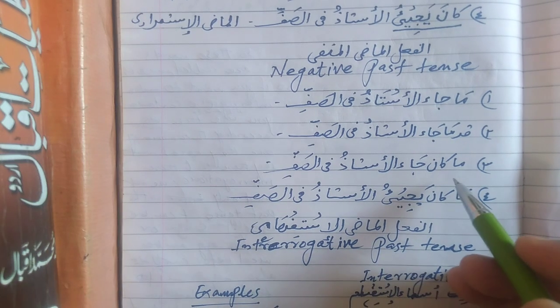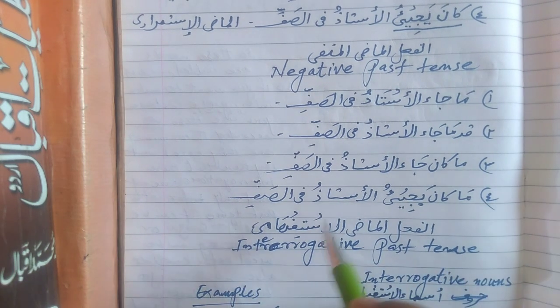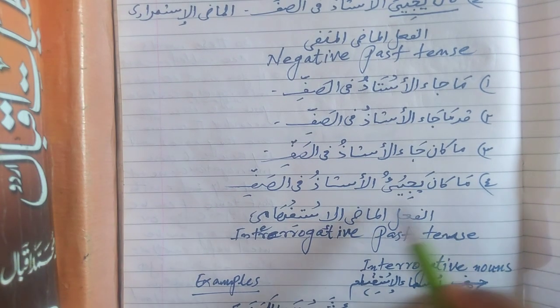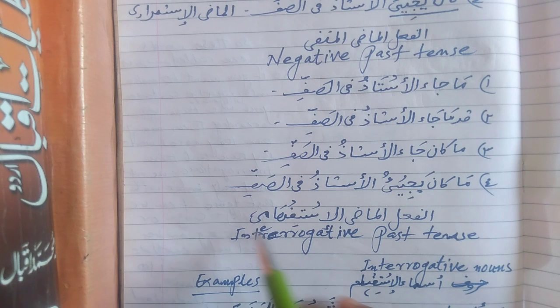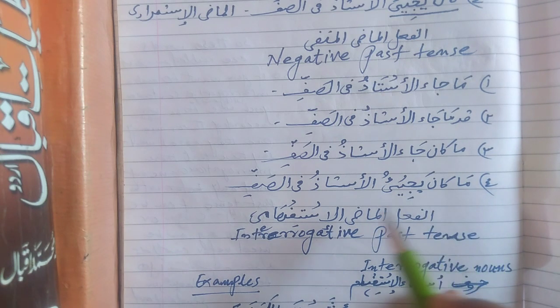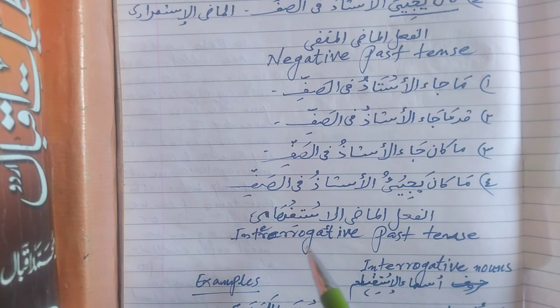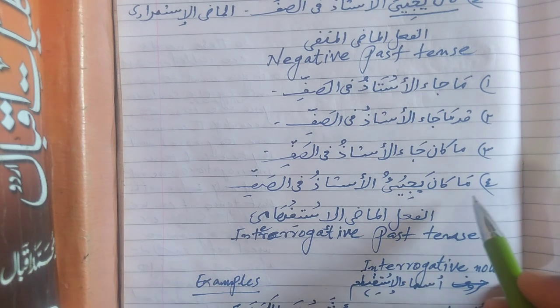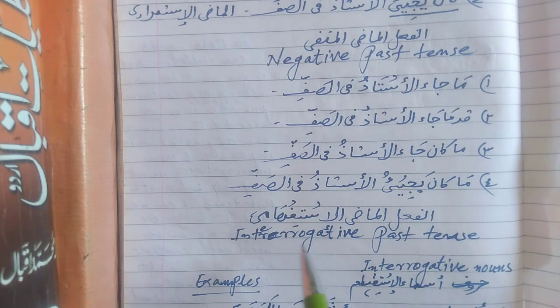Now the meaning will be the teacher had not come in the class. Number 4, ما كان يجيء الأستاذ في الصف. The teacher was not coming in the class. First it was كان يجيء الأستاذ في الصف. The teacher was coming in the class. Now the teacher was not coming in the class.